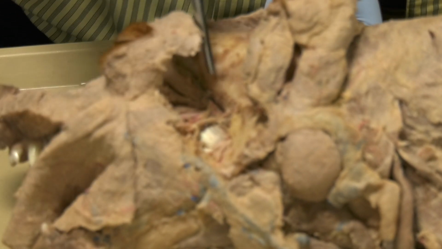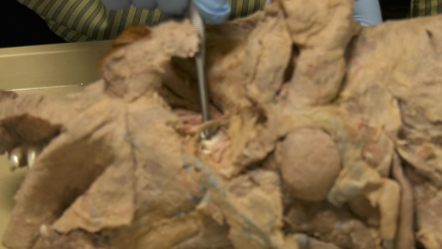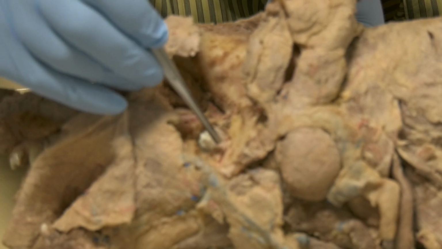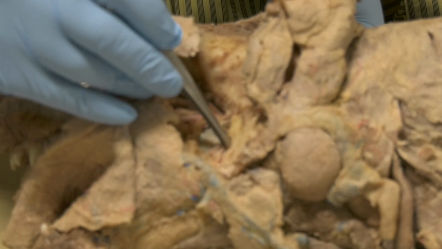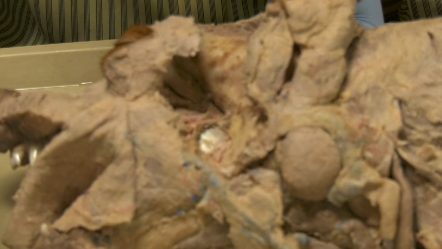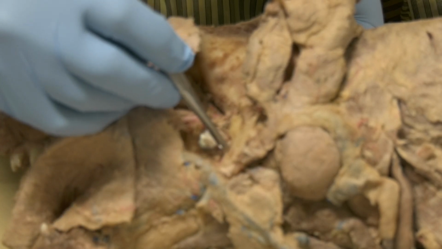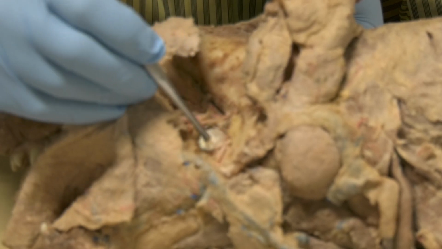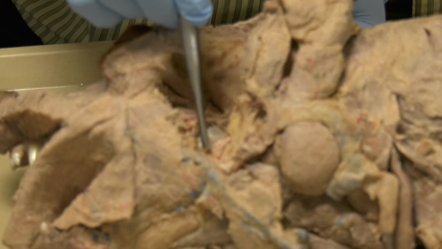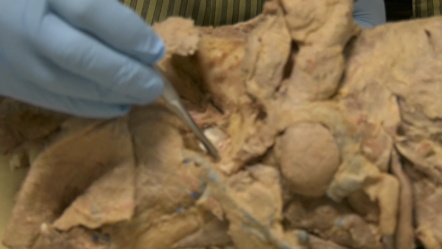Okay. Now, this nerve you see here, this is the buccal nerve. Okay. And this one here, the first one, or the most ventral one, this is the mylohyoid. It goes to the mylohyoid muscle. This one here, this is the inferior alveolar, that you can see goes to the medial side of the mandible to go through the mandibular foramen.